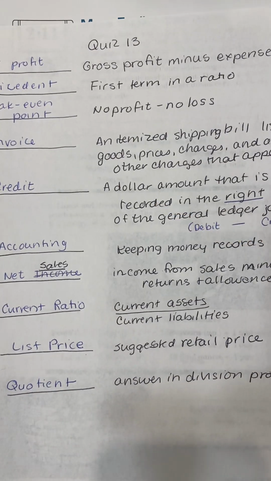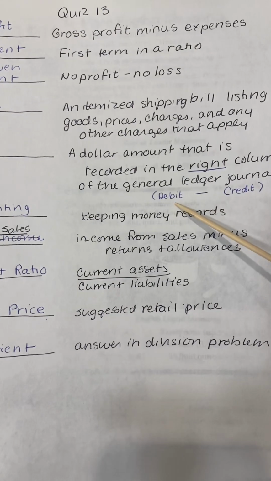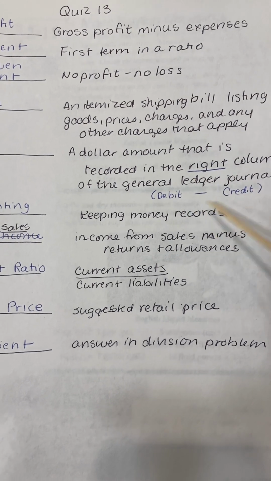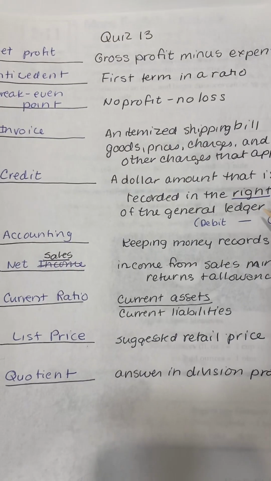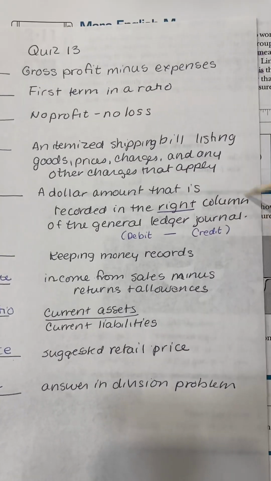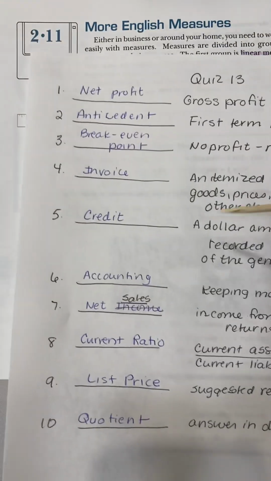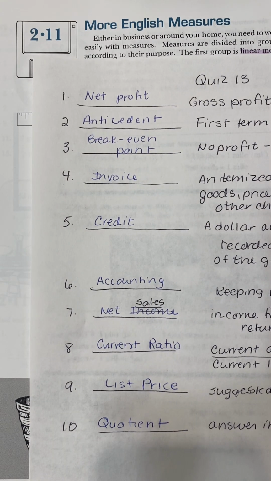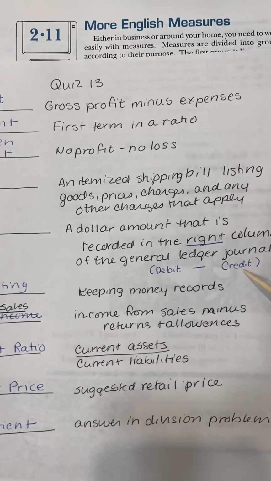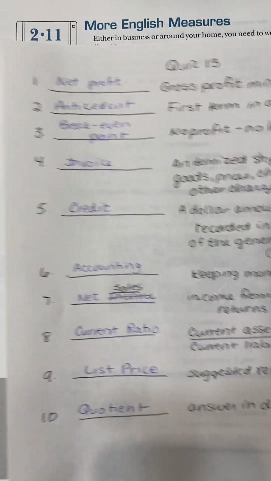So a dollar amount that is recorded in the right column of the general ledger. Always remember DC: the debit's on the left and the credit is on the right on your ledger. Or I wouldn't say ledger, I call it the general journal. So debit and credit. What's going to be on the right side? This is the left side and this is the right side, so it's going to be a credit. They just want to know if it's credit or debit, but you have to go back in your book and ask, in a journal or ledger, where do you put the debits and where do you put the credits? It's always DC. Debit is on the left and credit is on the right, like Washington, D.C. So you put credit on the right, it's going to be credit.